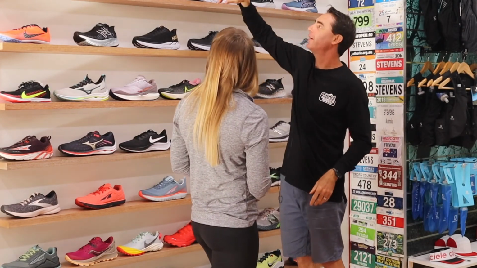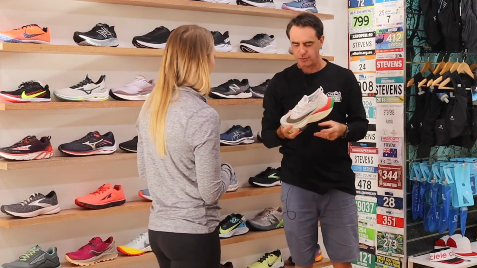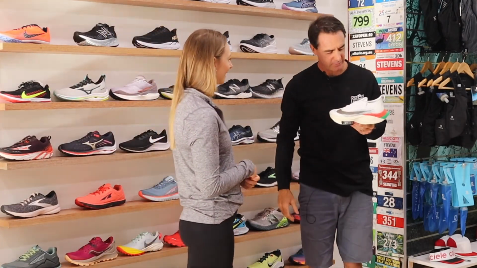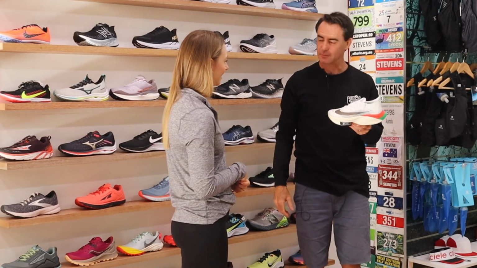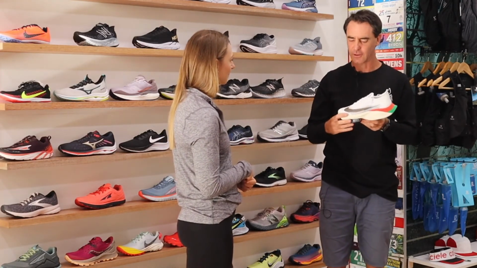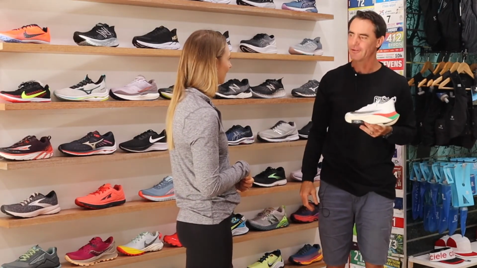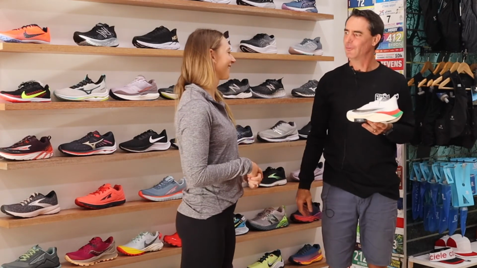So that's Saucony's one. And then you've got the Alpha Fly, which Eliud Kipchoge wore for the sub 2 hour. So these are crazy, amazing shoes that take a lot of impact and force out, but give a lot of propulsion as well. And have definitely caused a lot of controversy in the running world of late.